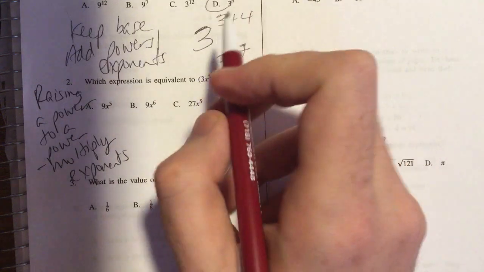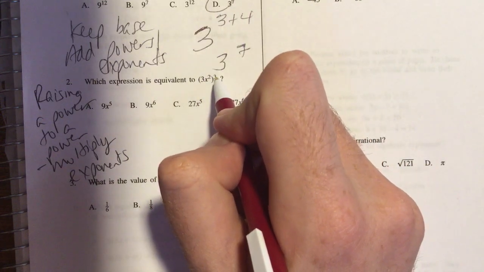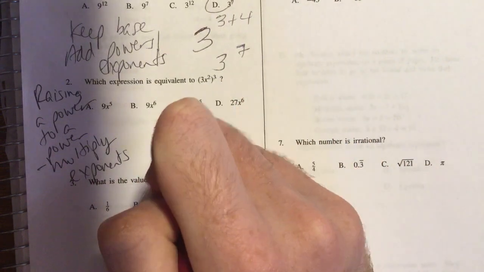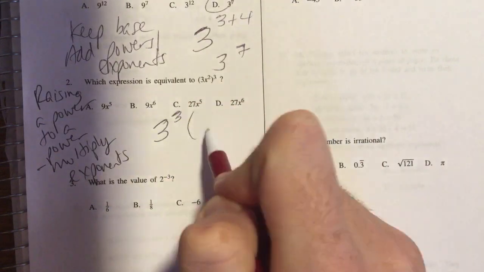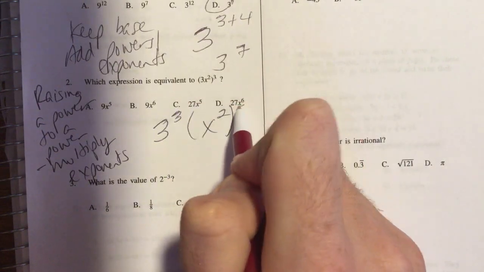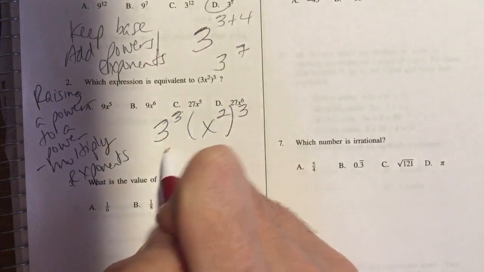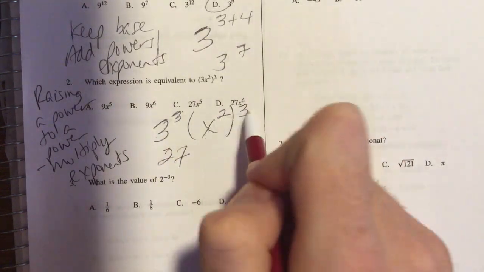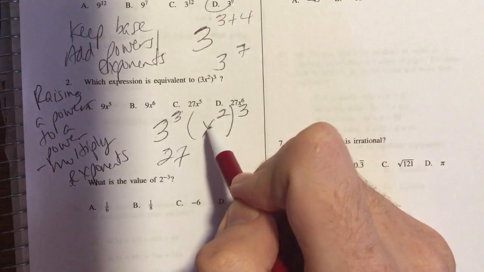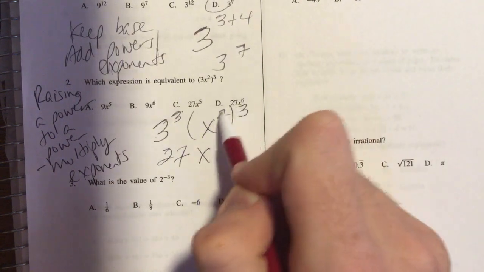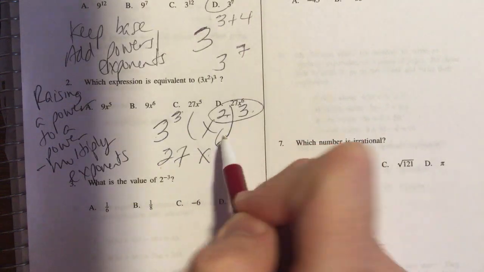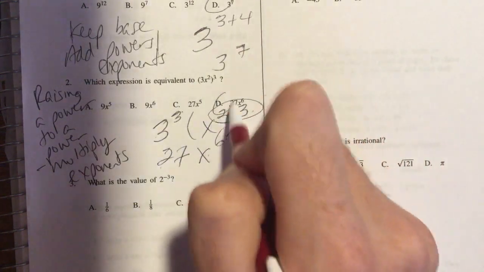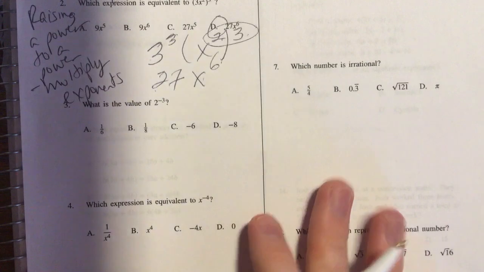Another thing to realize is that we also have to cube everything in parentheses. So the 3 is going to be cubed, and then x squared in parentheses also has to be cubed. 3 cubed is 27, and over here is when we use the power to a power rule. We keep the base as x, and we multiply these powers to be a 6. 27x to the 6th power is the right answer.